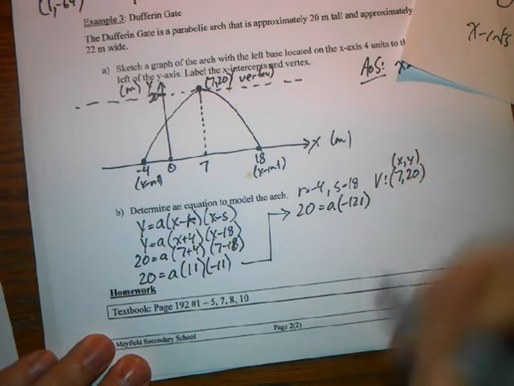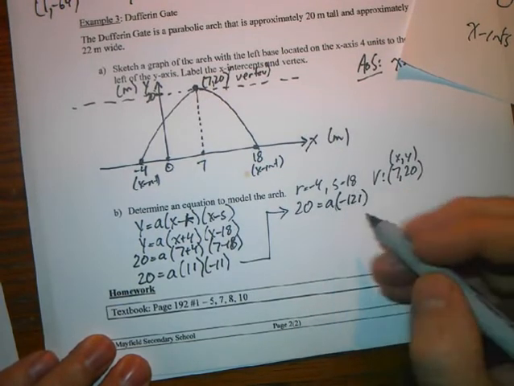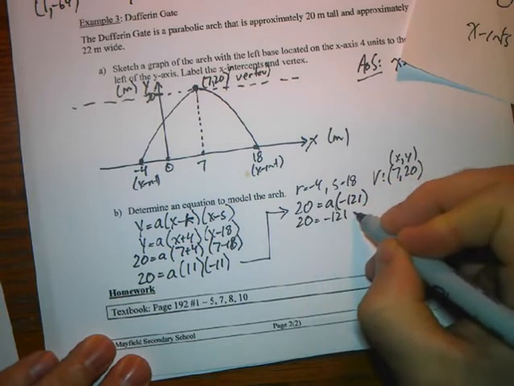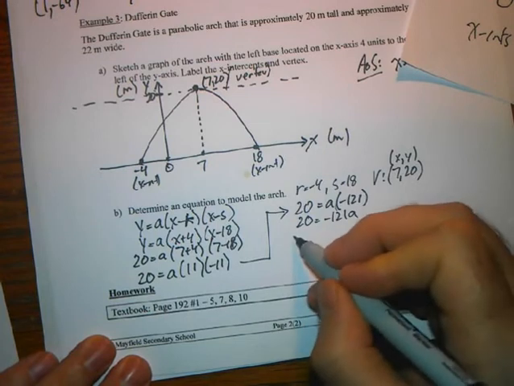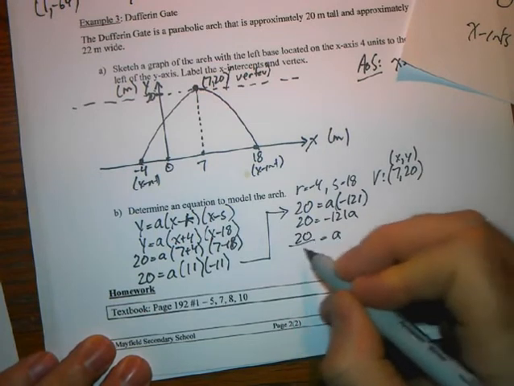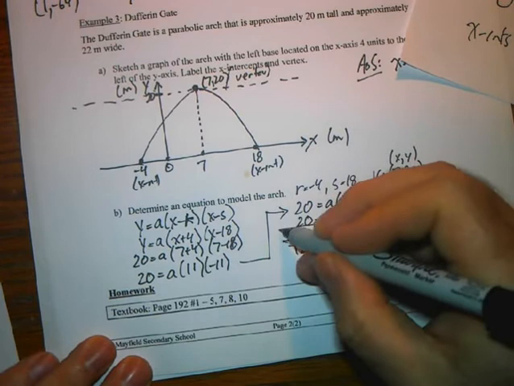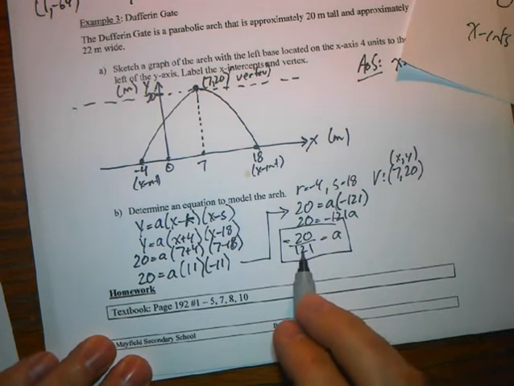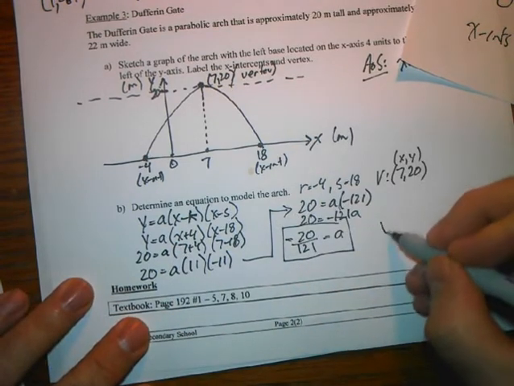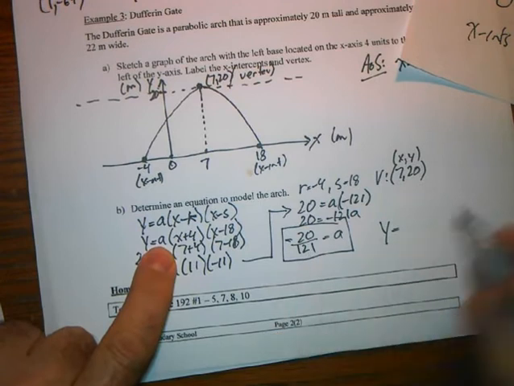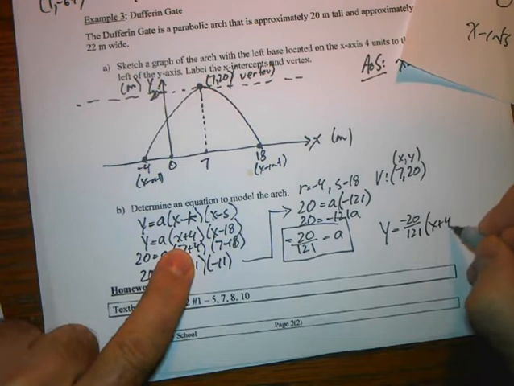Now, this is the coefficient, it's multiplying A, so I could just rewrite this in the correct order. Then to get A, we just divide both sides by -121. I put the negative up there just because it's better form. So there's our value of A. Now we've got A, so remember this version here, we're going to take that and plug in our value that we just got. And there is our equation.